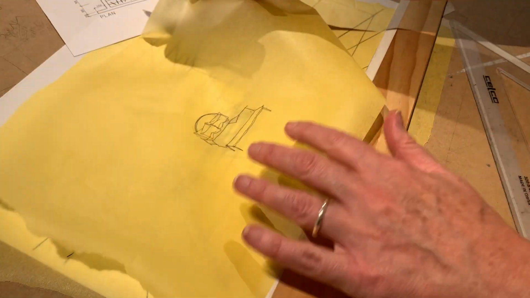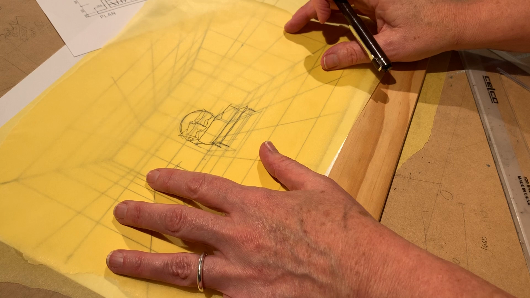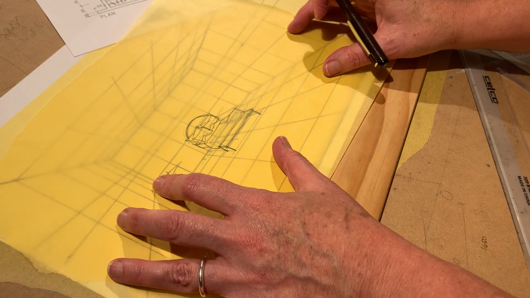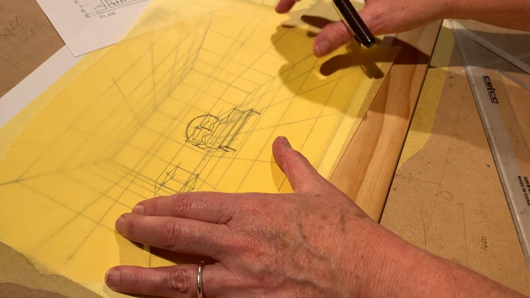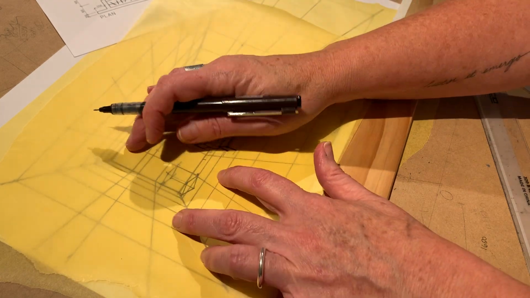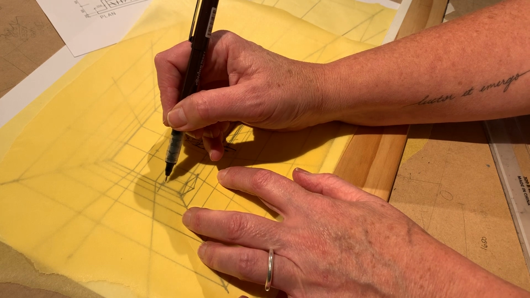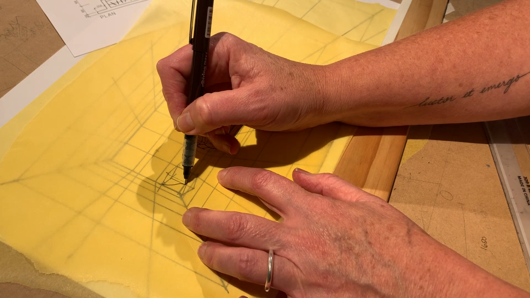So for example, I put my bed back in here. Where is he? Down there. That looks right. So my arms might come down lower like this.